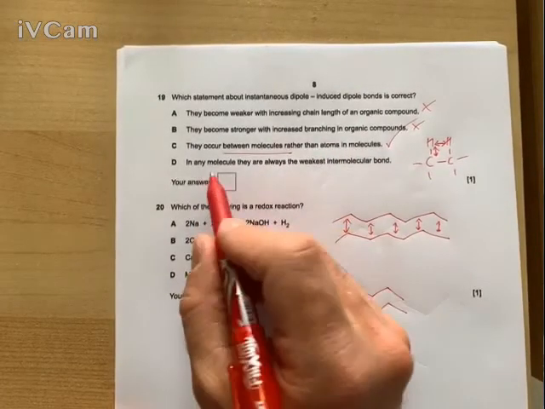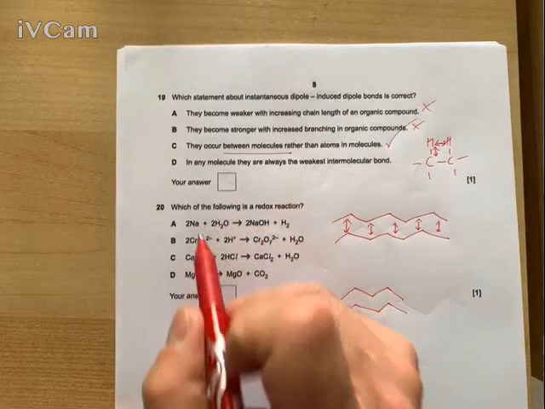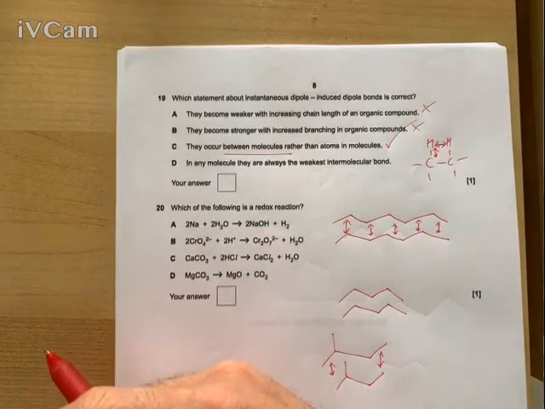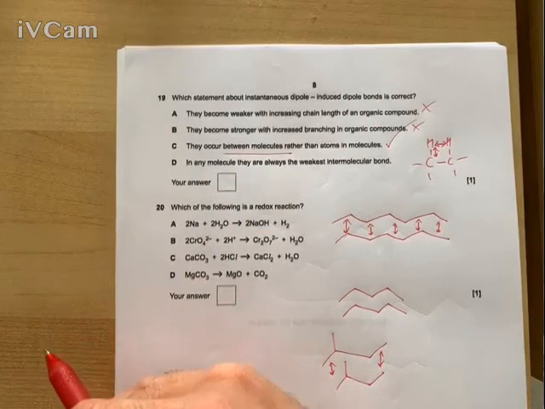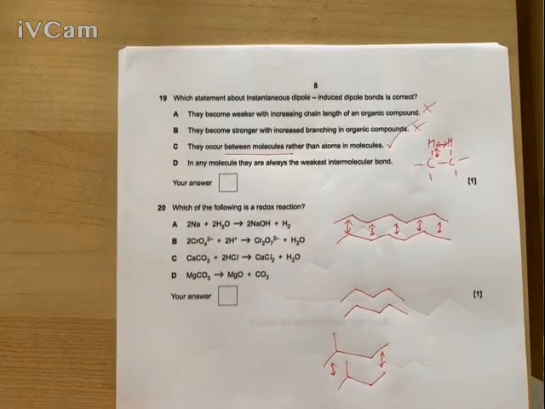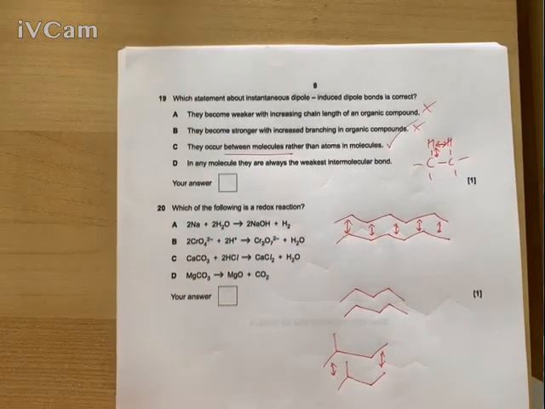And then the last one, this one annoyed me because on your syllabus they want you to pretty much always state that dipole-dipole bonds are stronger than instantaneous dipole-induced dipole bonds. And if you are one of my students, you will know that I make a big point out of, well, it depends which molecule you're looking at. Sometimes the component of the intermolecular bonding that's provided by instantaneous dipole-induced dipole bonds is greater than that provided by dipole-dipole bonds.